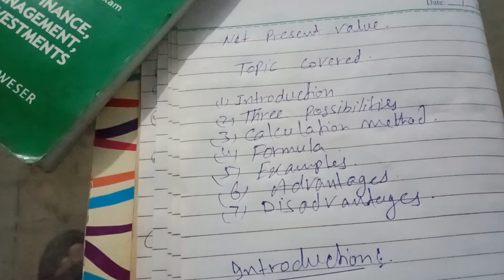Zero NPV. If present value of cash inflow is equal to present value of the cash outflow over the period of time, the net present value is said to be zero and the investment proposal is considered to be acceptable. If the net present value is zero, then the project can also be considered for acceptance.